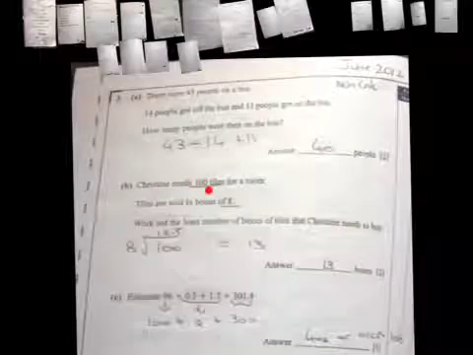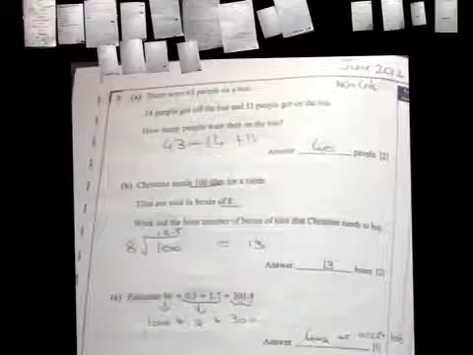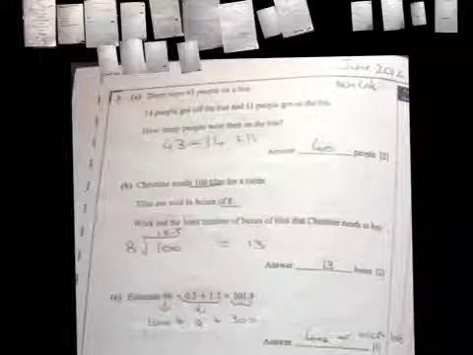Christine needs 100 tiles for a room. Tiles are sold in boxes of 8. Work out the least number of tiles that Christine needs to buy. Well, 100 divided by 8, this is non-calculator, so 8 goes into 1, nothing. 8 goes into 10, 1, remainder 2. 8 goes into 22, remainder 4, and that gives you 12 and a half. Okay, you can't get 12 and a half tiles, so it has to be 13 tiles.